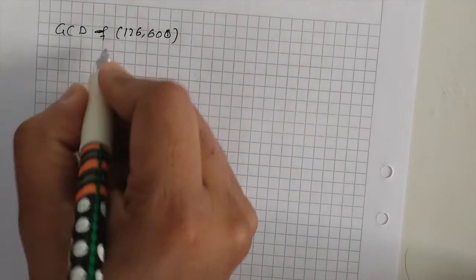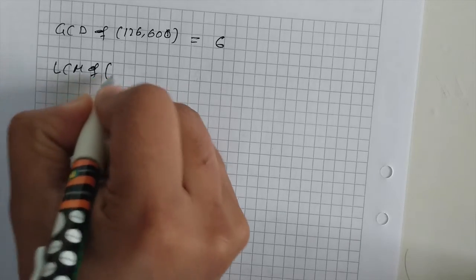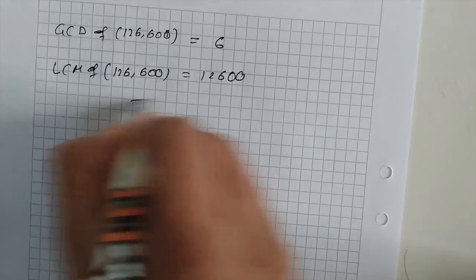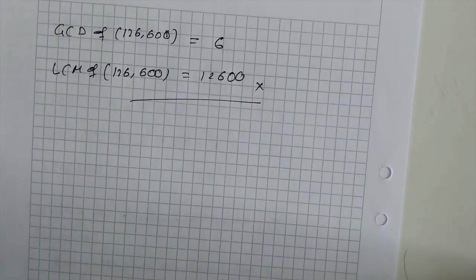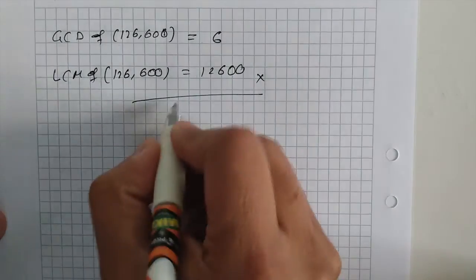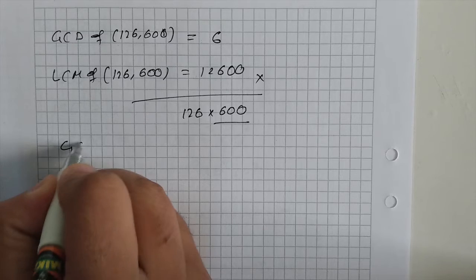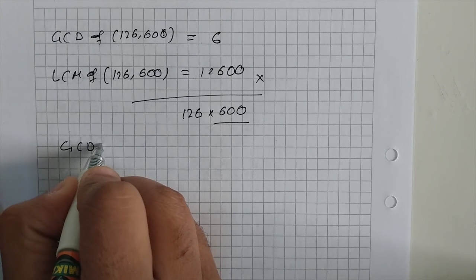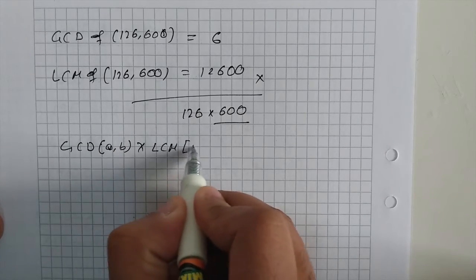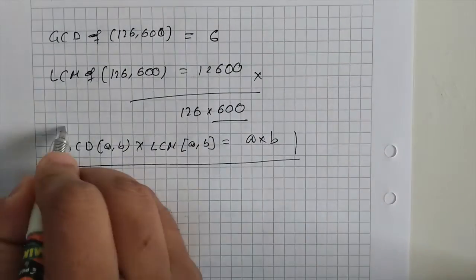Now the GCD of 126 and 600 was 6, and the LCM of 126 and 600 was 12,600. What happens if we multiply both of these numbers? The number that we get will be equal to 126 times 600 itself. So the GCD of two numbers A and B times the LCM of A and B is actually the product of those two numbers itself.